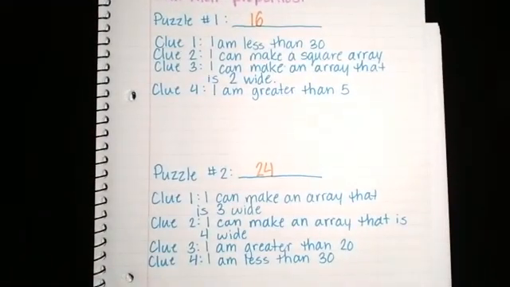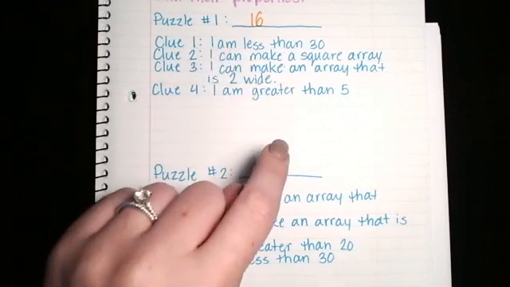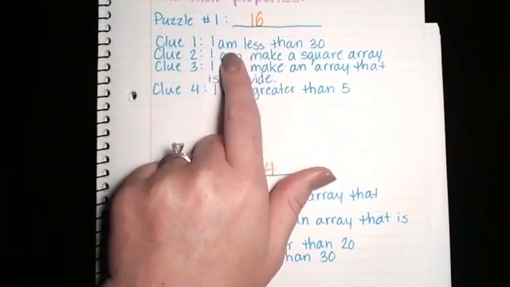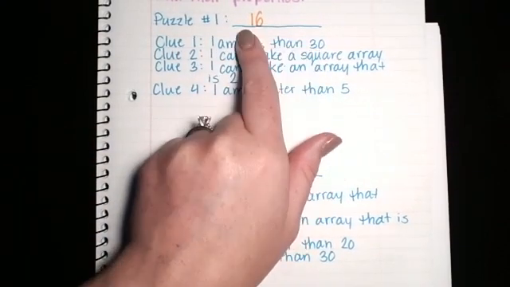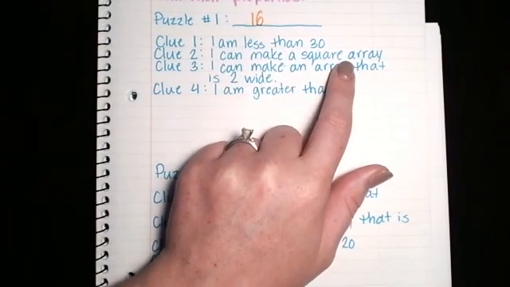So what we just did, friends, is we used properties of each one of these numbers to find that number. Okay, these clues are properties. So remember the different ways to find a number, those are the properties of it. So 16 is less than 30. That's a property of 16. Okay, 16 can also make a square array. That means it's a square number.